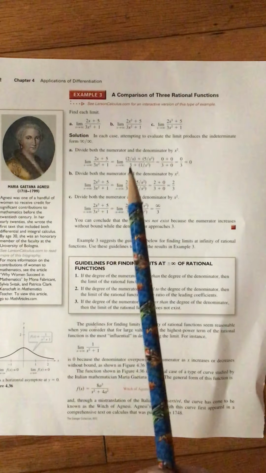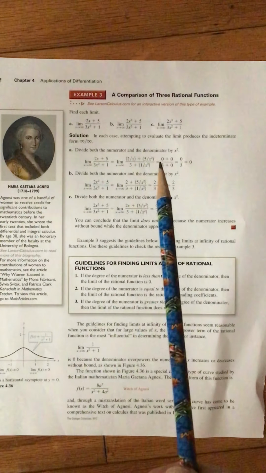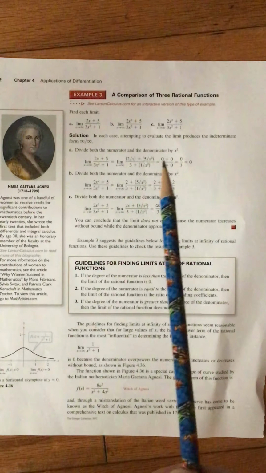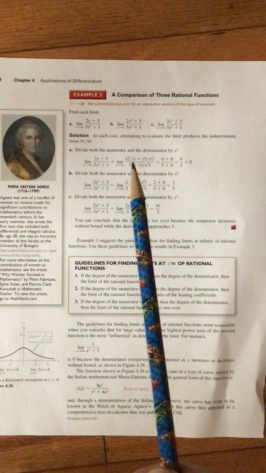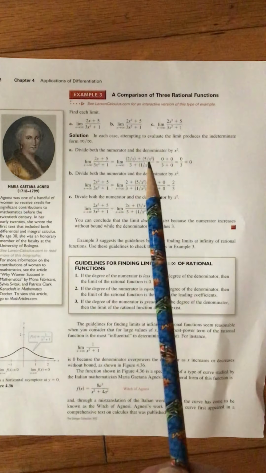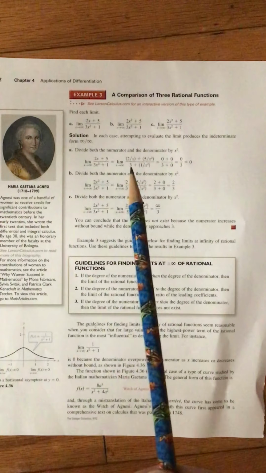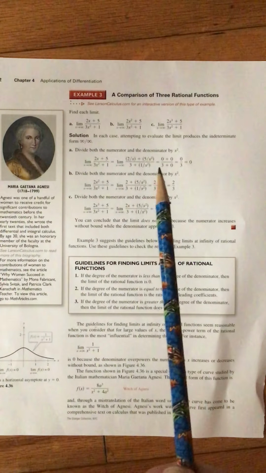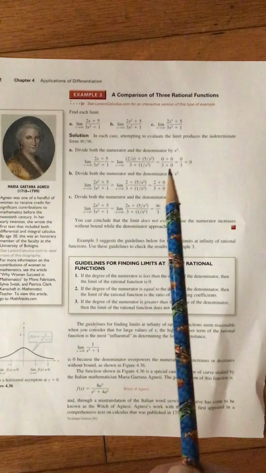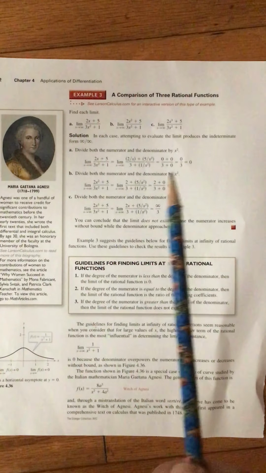And the limit as x approaches infinity of 2 over x is 0. Of 5 over x squared is 0. 2 over a large number, 0. 5 over a large number, 0. And then 3, the limit of a constant is a constant. And we get 0. So we get a limit of 0.